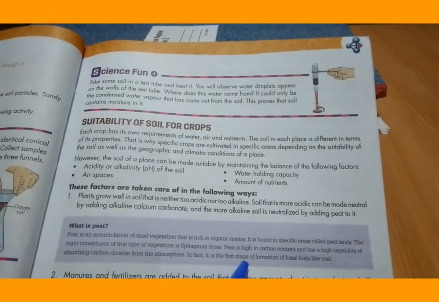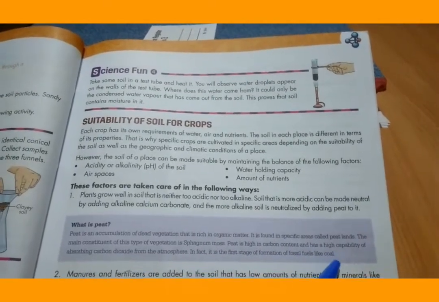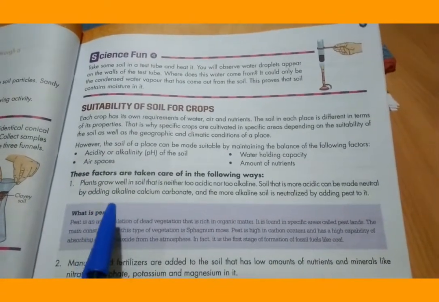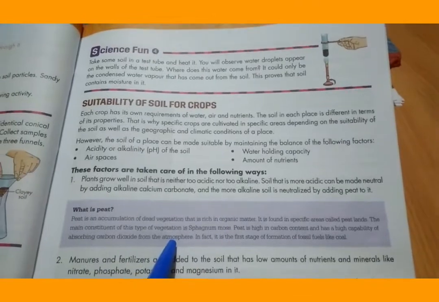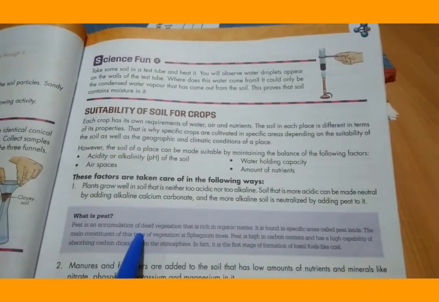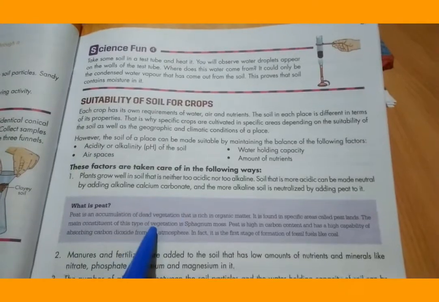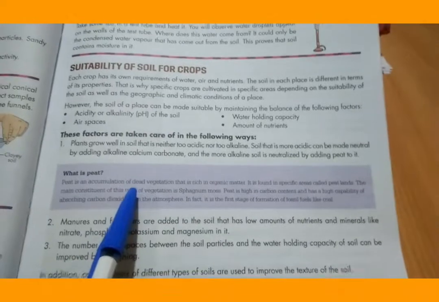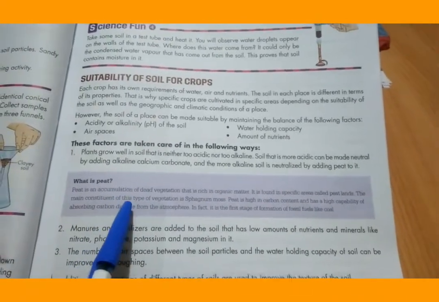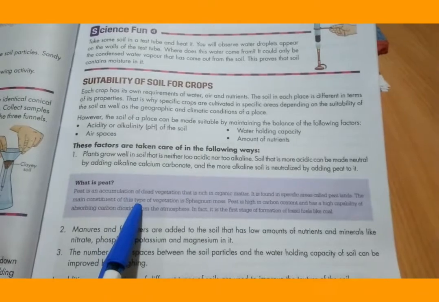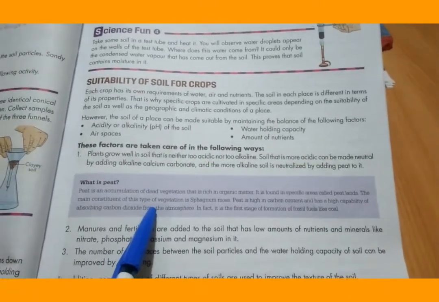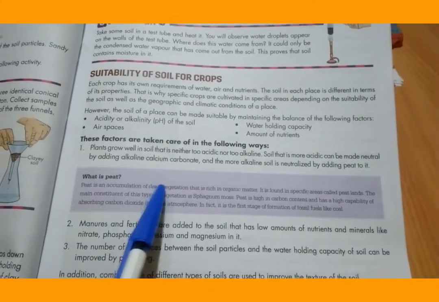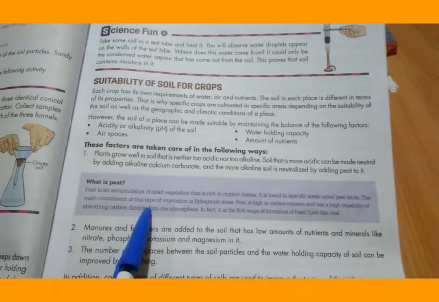In fact, it is the first stage of formation of a fossil fuel like coal. You know that coal is a fossil fuel. So peat is a type of coal that is formed by the accumulation of dead vegetation, meaning dead plants and animals. After millions of years, when this vegetation is compressed in the absence of oxygen, it is converted into coal. So it is a very important part of the soil.